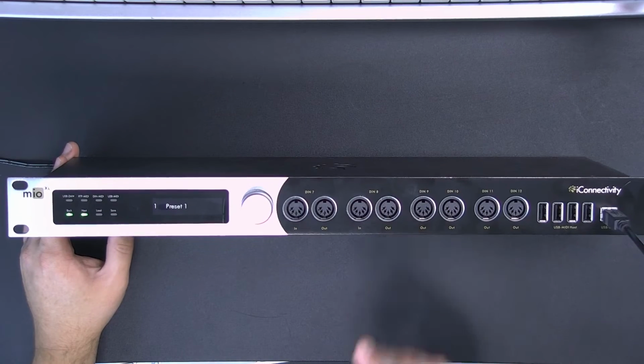So you just bought a mioXL and you want to get up and running as quickly as possible. In this video, I want to connect the mioXL to my computer to show you what the default MIDI routings are so that you can get started with this as quickly as possible and maybe even use this without even connecting to a computer. So let's dive in and get started.